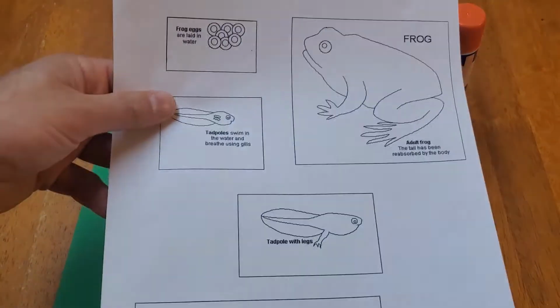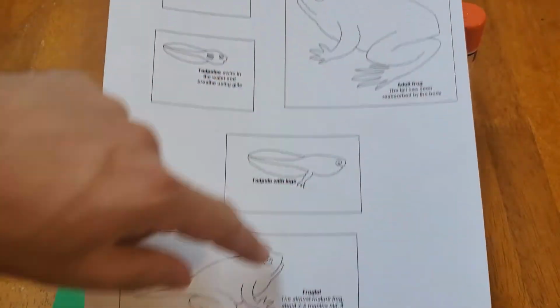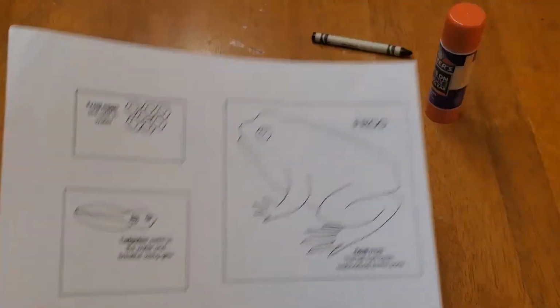Here is our paper, and it shows the 5 different stages of a frog's life cycle, and we're just going to simply cut these out.